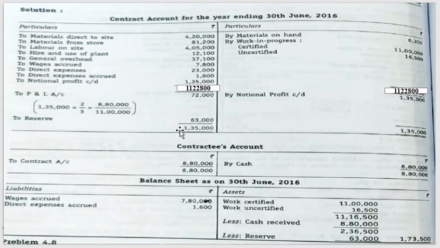This 8,80,000 is the cash received for the contract account we have prepared, so it goes to contract account. 8,80,000 is the amount of cash received by the contractor.